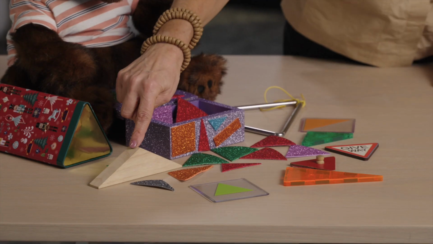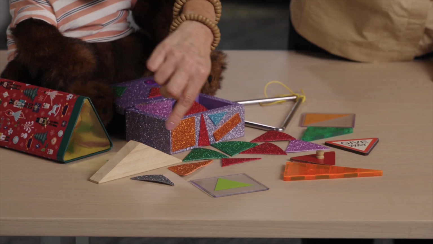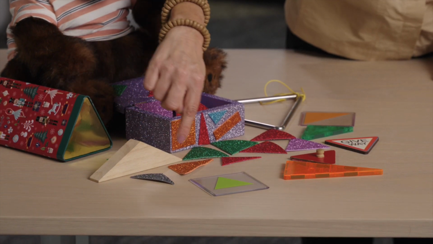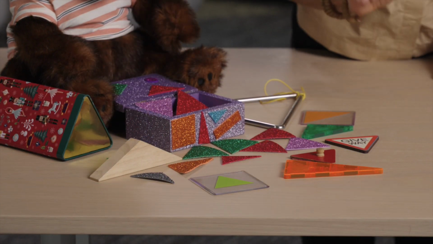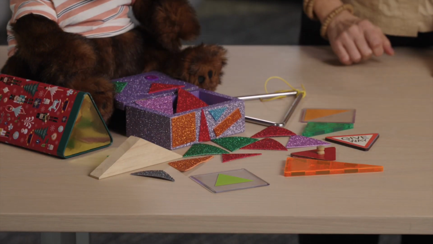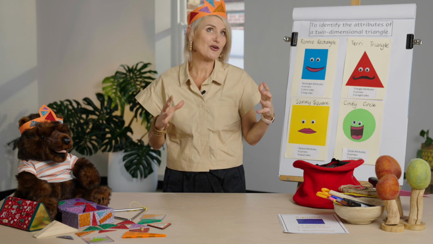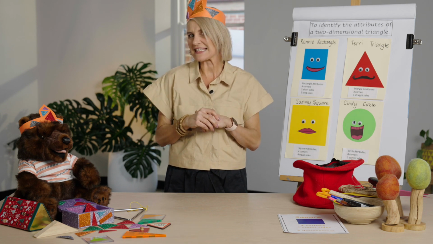And this one's really great. Have a look at this. On the face of this one is a two-dimensional triangle because it has 1, 2, 3 corners and 1, 2, 3 sides. It also looks a bit like a roof of a house, doesn't it? So triangles are everywhere. You just need to have a look around and you might be able to spot them and see them.